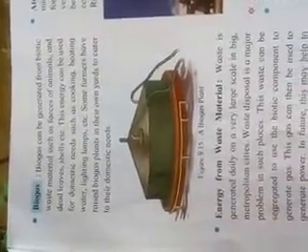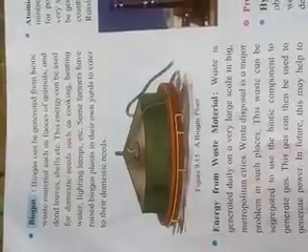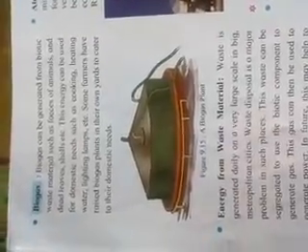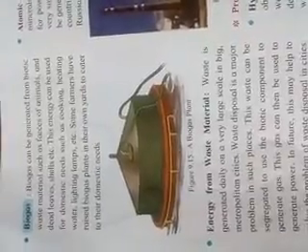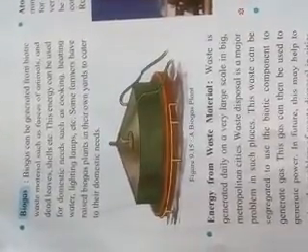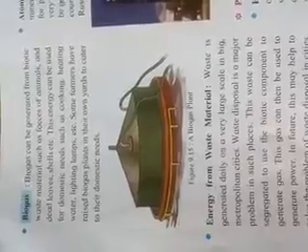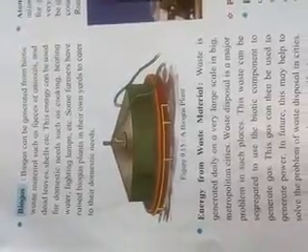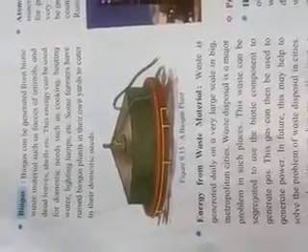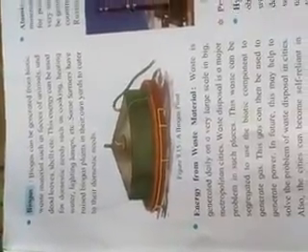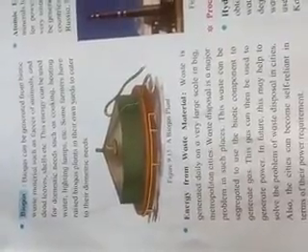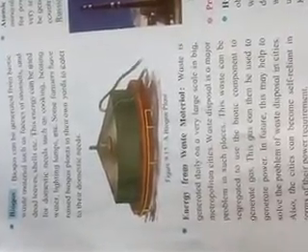Resources. Next point in this chapter is biogas. Biogas can be generated from biotic waste materials such as feces of animals and dead leaves, shells, etc. The energy can be used for domestic needs such as cooking, heating water, lighting lamps, etc. Some farmers have raised a biogas plant in their own yard to cater to their domestic needs.